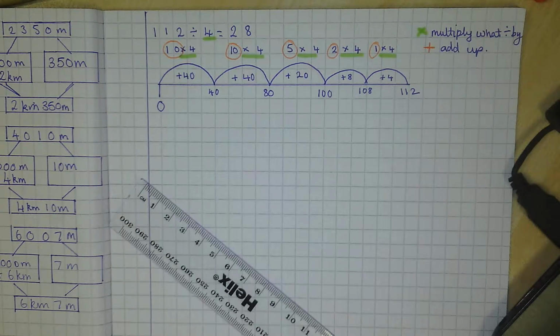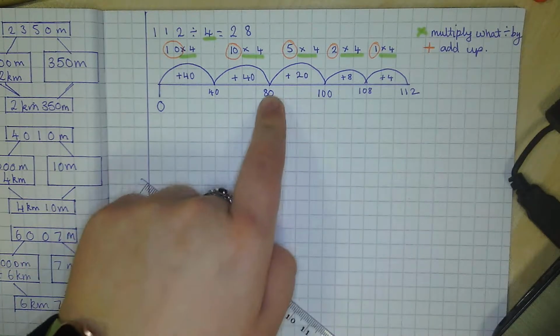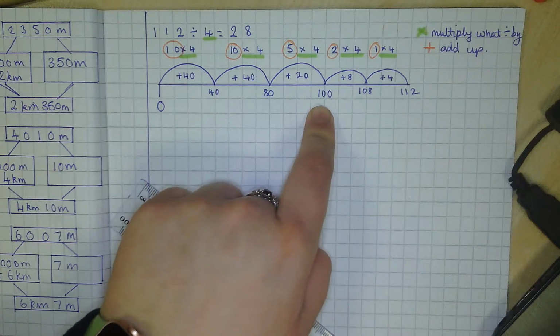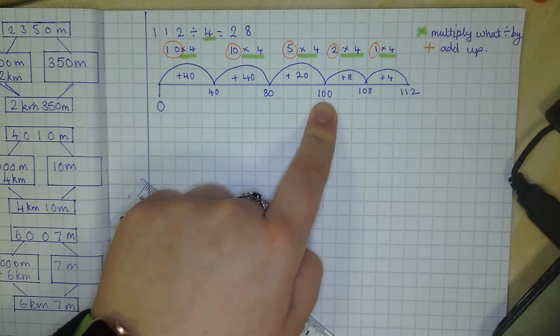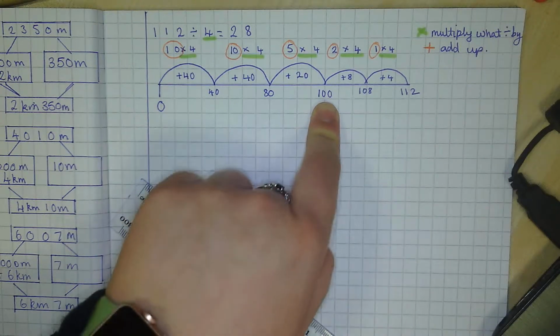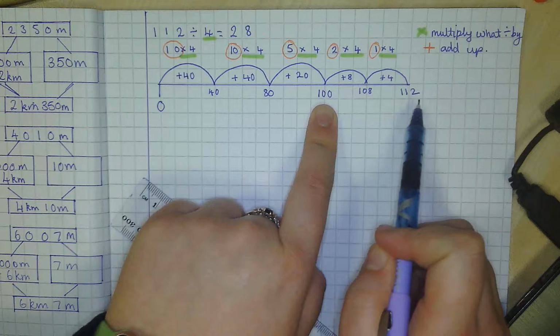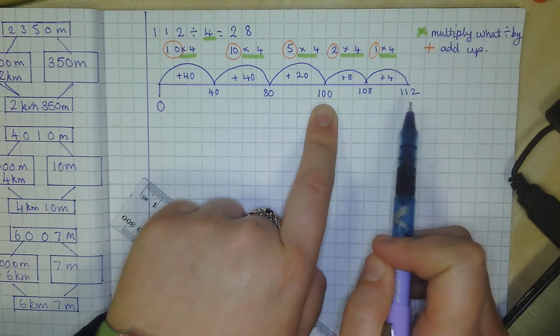So I always say, if we cannot do 10 times 4, we go for 5 times 4. So 5 times 4 is plus 20, so we're going to add on 20. That leaves us on 100. And then you can think about the small steps that you've got. So from 100 to 112, we have 12 left.